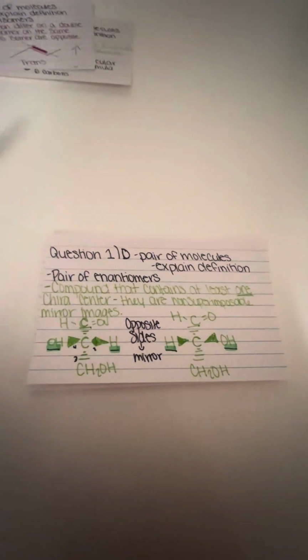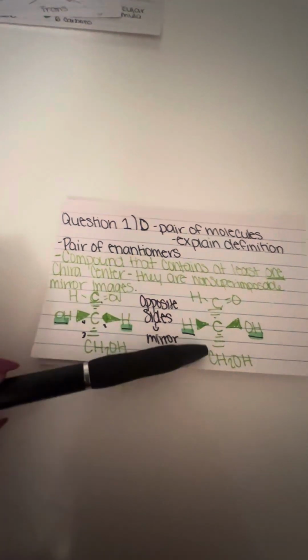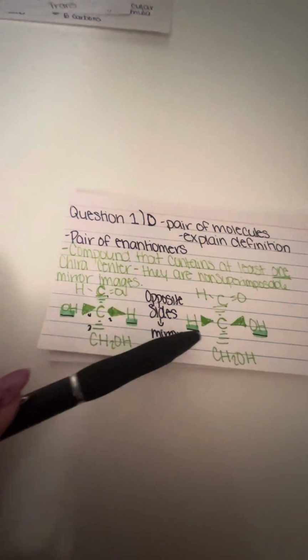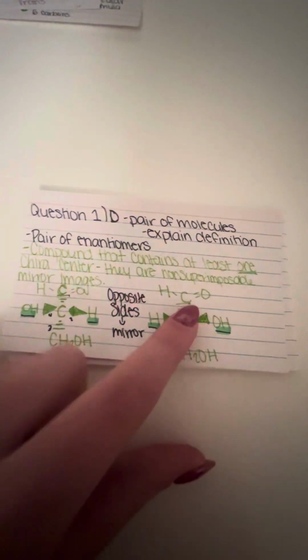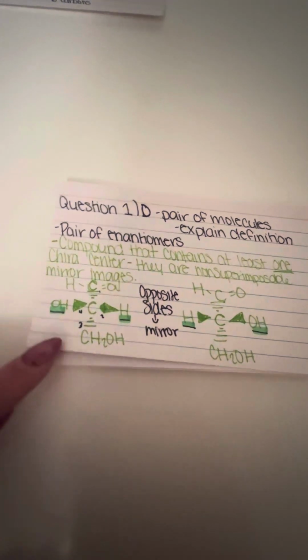You can see the hydrogen is flipped on this side, as a mirror would do. These two stay the same in order, and these two get flipped to look like a mirror image.